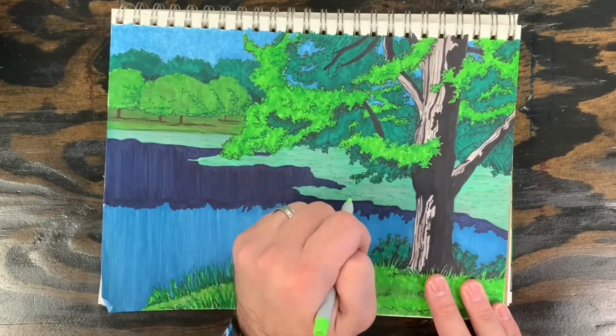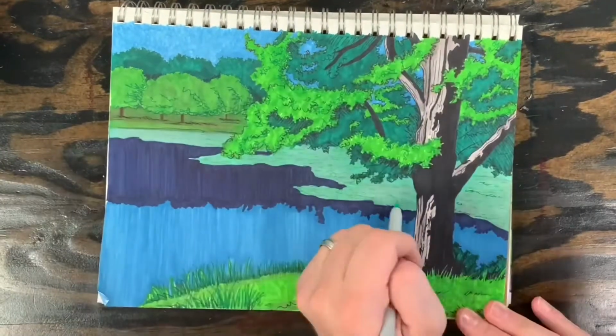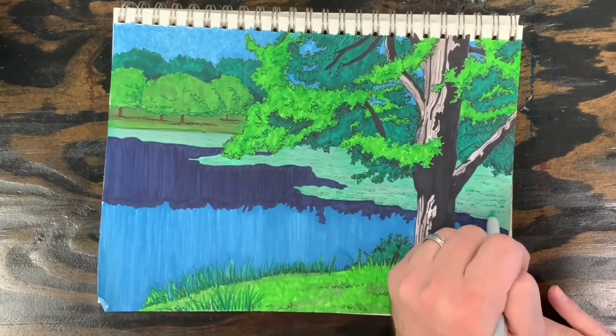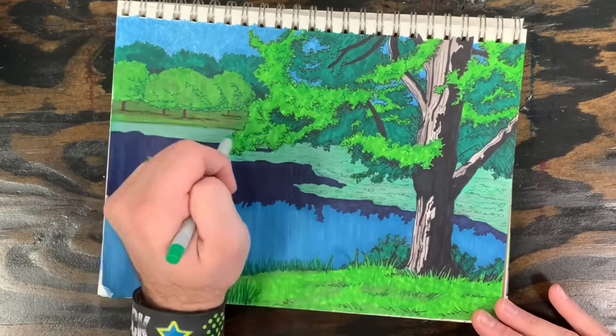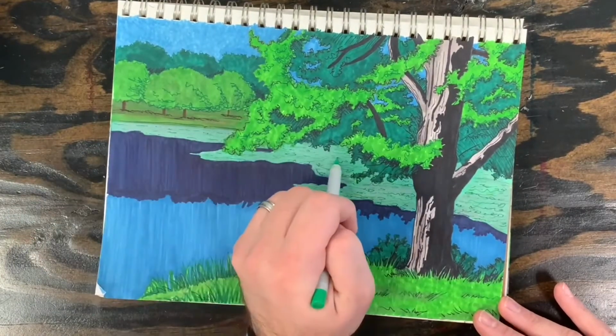But I also want to imply that they're on the surface of the water, so I'm using lines that are more horizontal. And as I move into the background, you can see that the loops become smaller and then they just disappear. And they become these dots and lines.